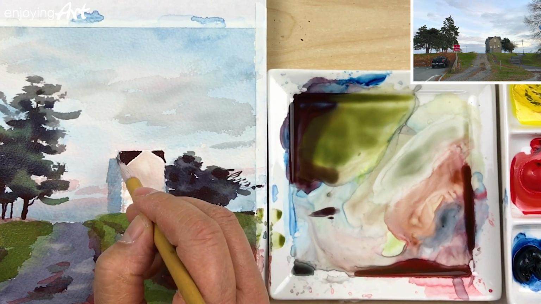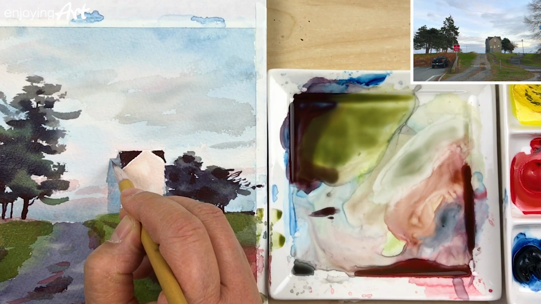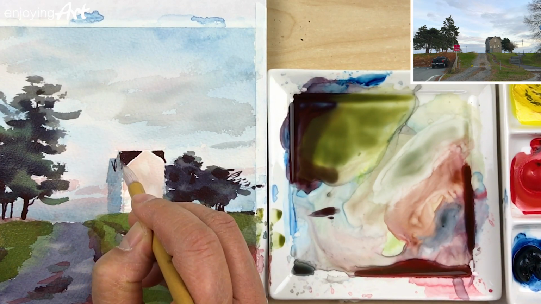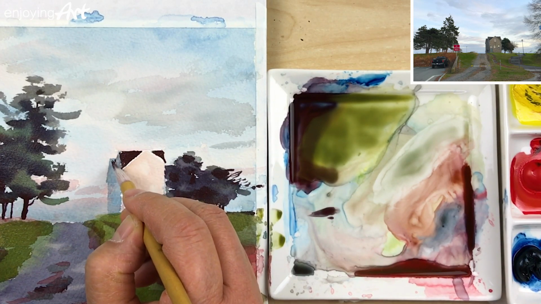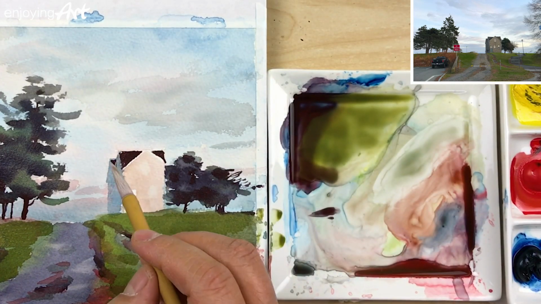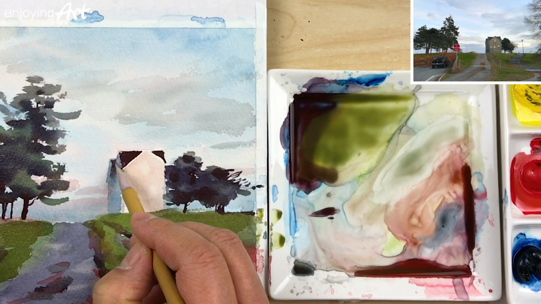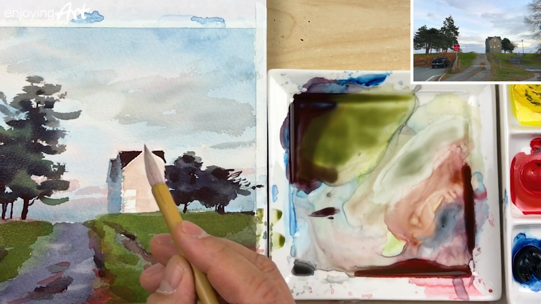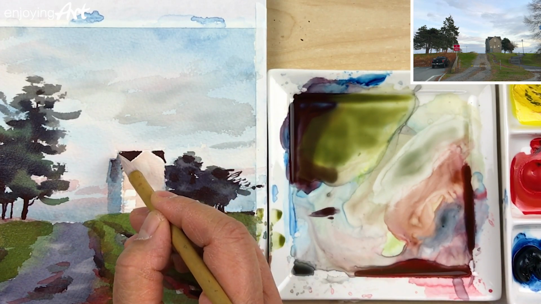Like that. That's good. And the other roof on this side. And I'm gonna just make the whole shadow side a little bit darker first.